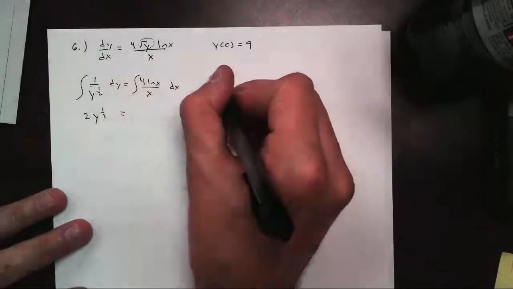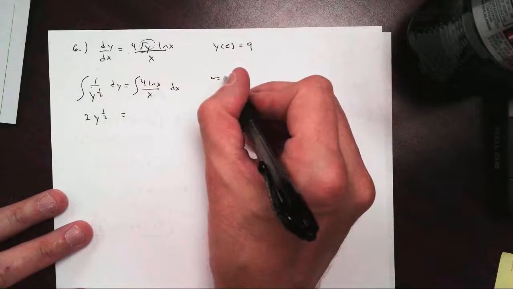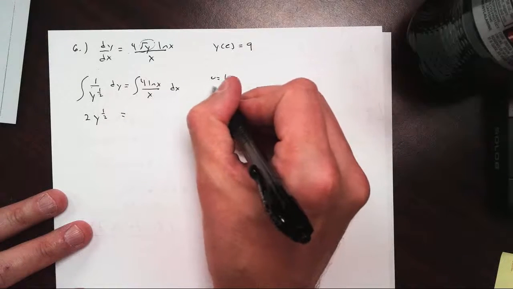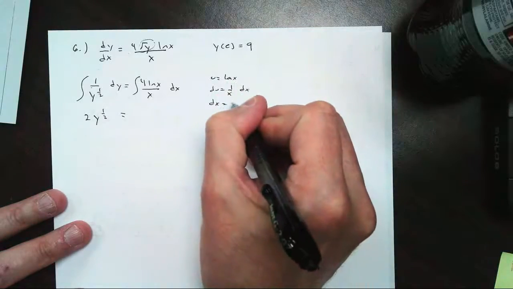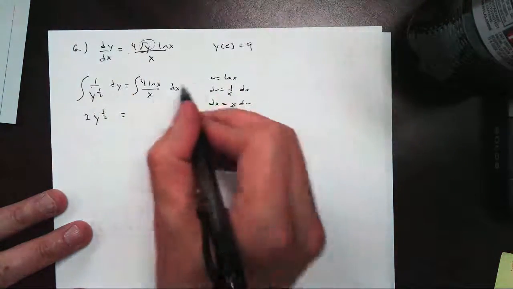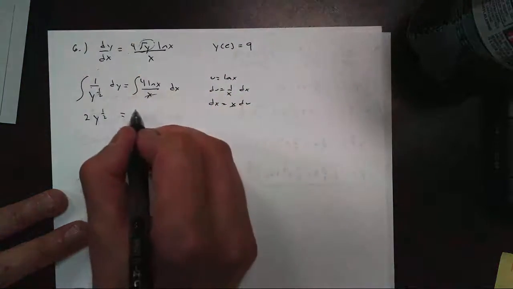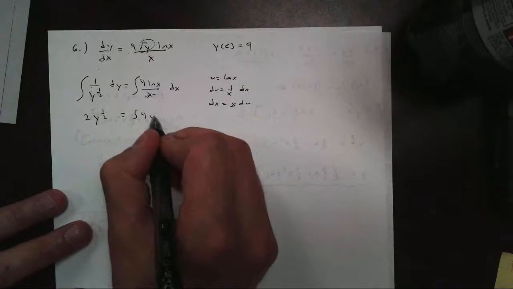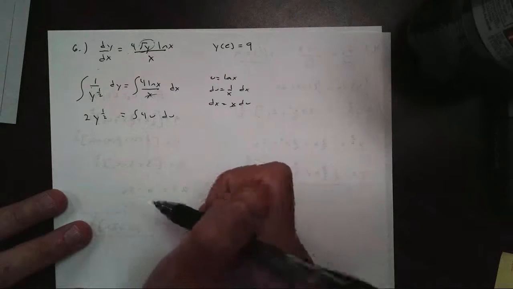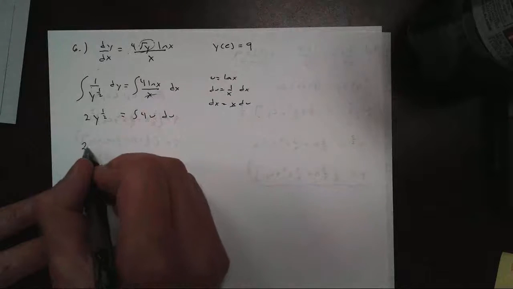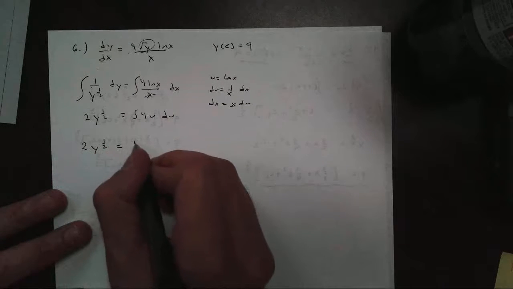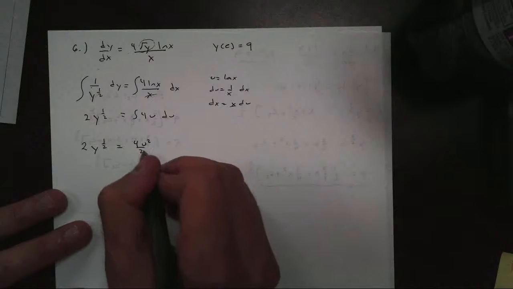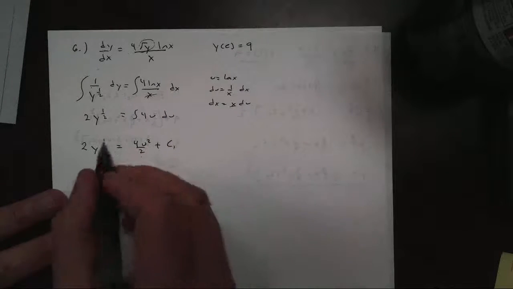And over here we do have to use u substitution. u is the natural log of x. du is just 1 over x dx. dx equals x du. And those x's will cancel, leaving us with 4u du. So taking the antiderivative, 2y to the 1/2 equals 4u squared over 2 plus c1.